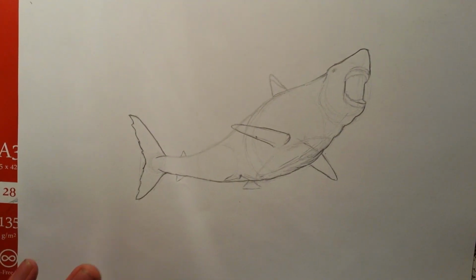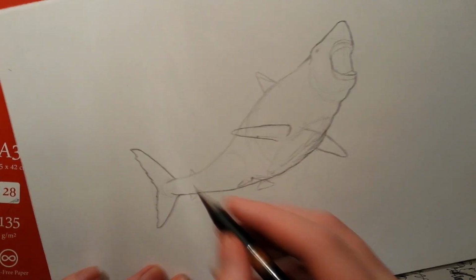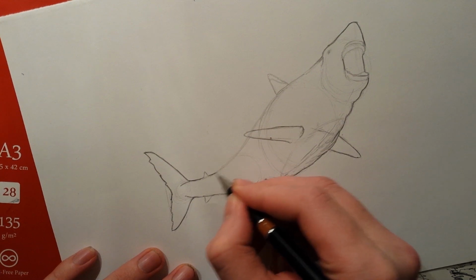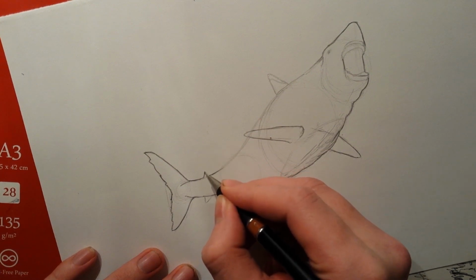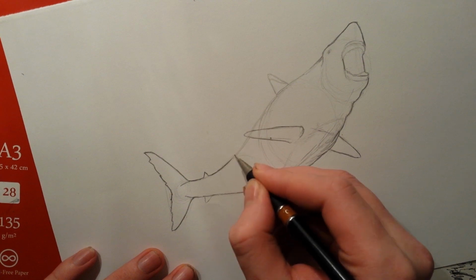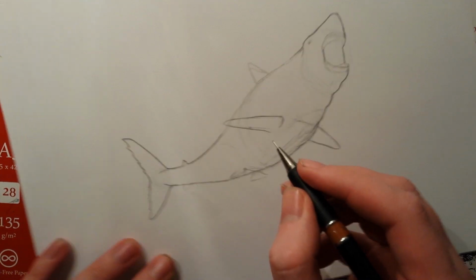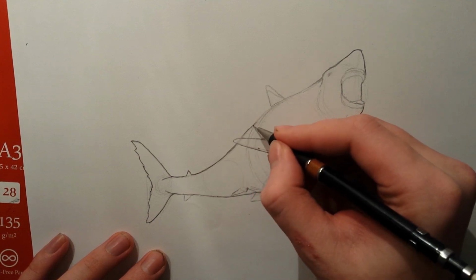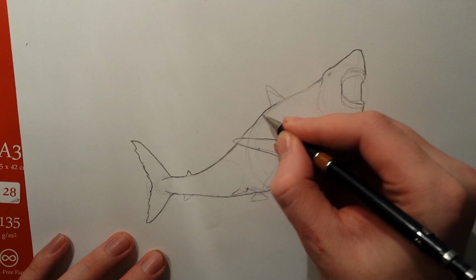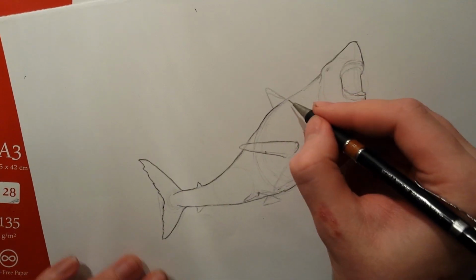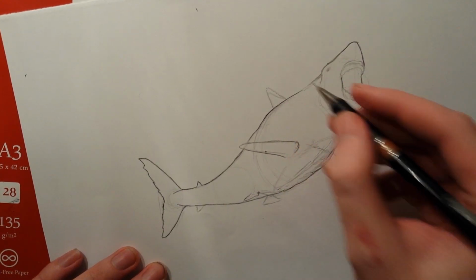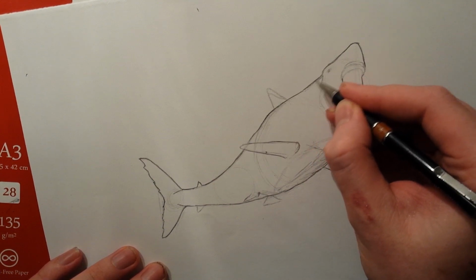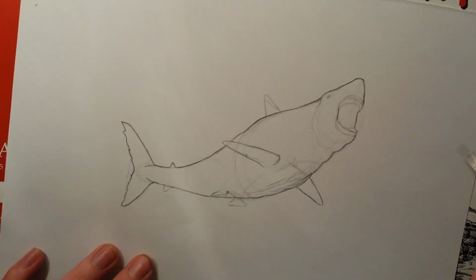And I'm not sure if the tail of the Megalodon actually looked like that, but I can imagine it might have been quite similar. And the part of his back is actually quite straight. There aren't a lot of bumps over there. Just want his belly to be very bumped everywhere.